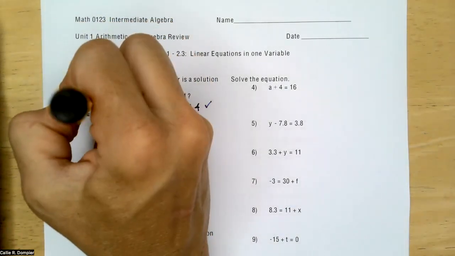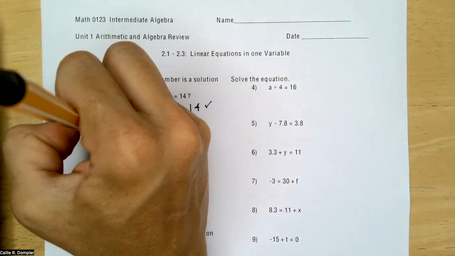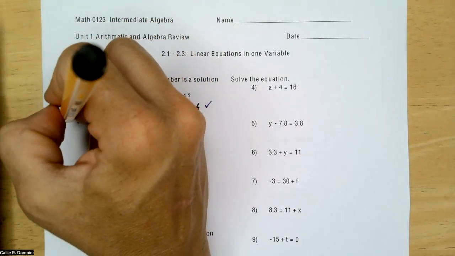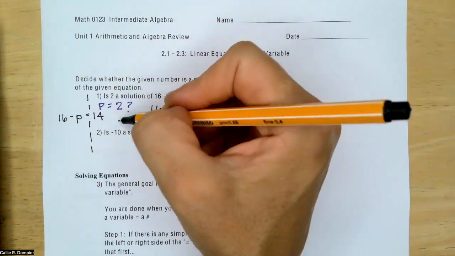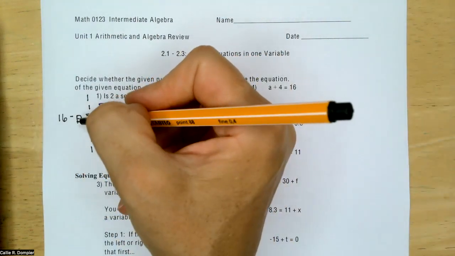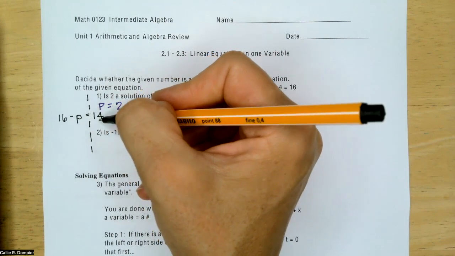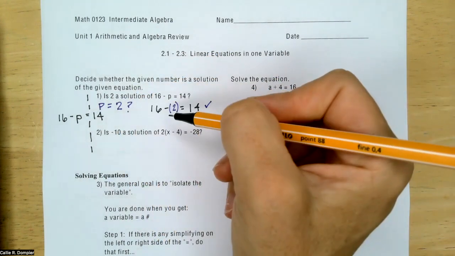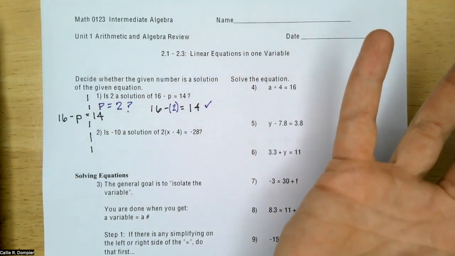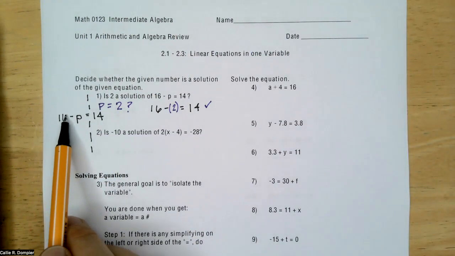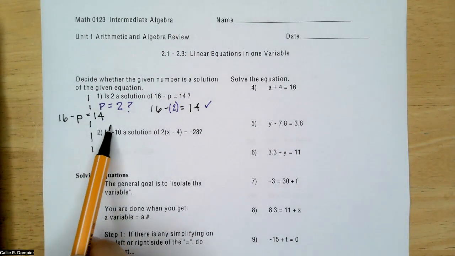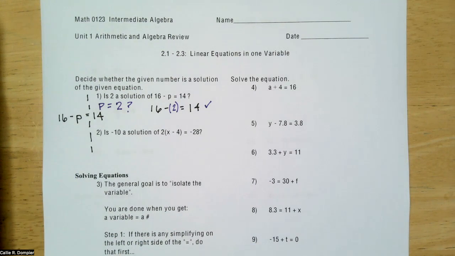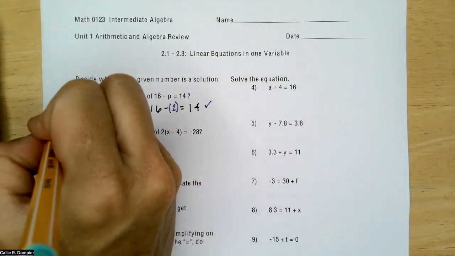The equal sign is like a big wall, okay? You have 16 and a negative p on one side, you've got 14 on the other side. If you get p alone, whatever is on the other side of the equal sign is going to be what p is, obviously. So you just want to move everything over. You can also move p over if you want because it's negative, to find your answer. So that's a positive 16.